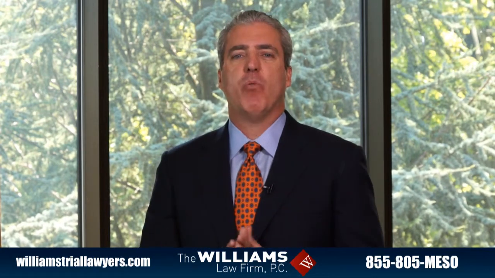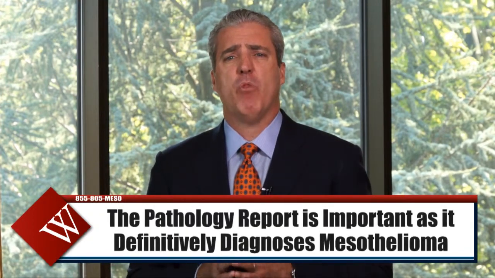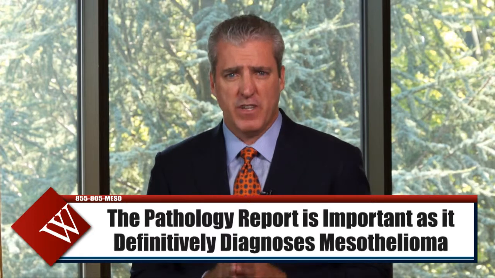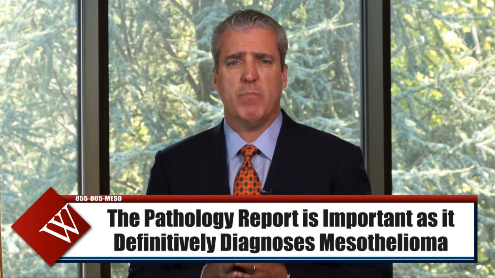And the pathology report is a very important piece of paper that becomes part of that patient's medical case because it definitively diagnoses their disease, and it becomes a very important part of their legal case because it definitively diagnoses them as having been a victim of pleural mesothelioma.